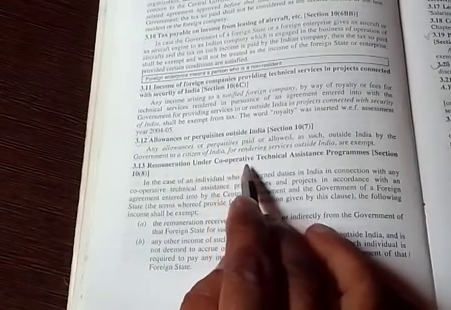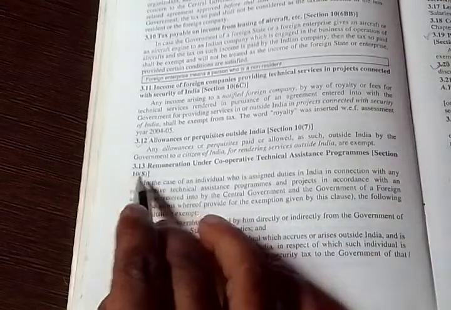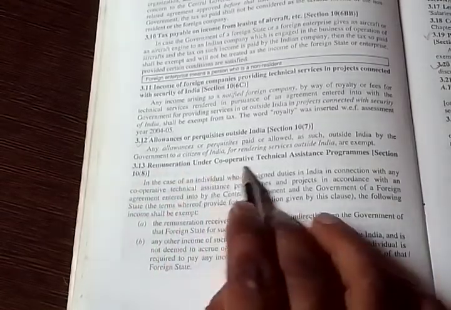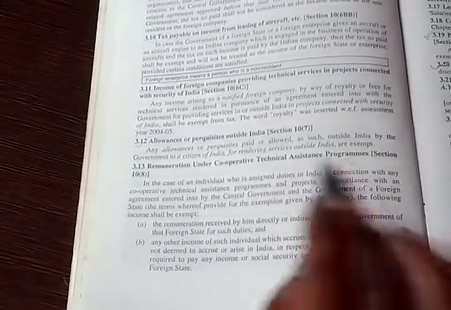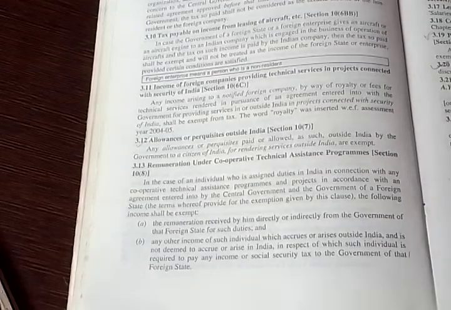Remuneration under Cooperative Technical Assistance Program, section 10(8).